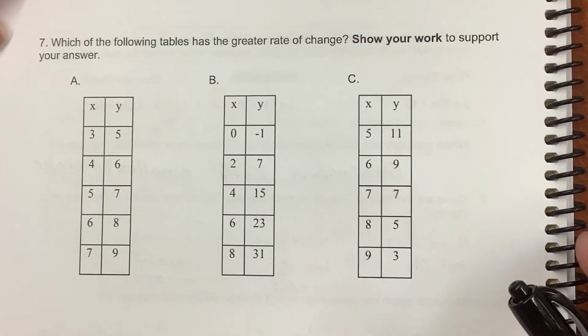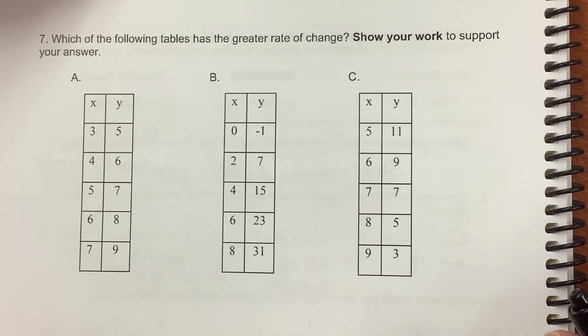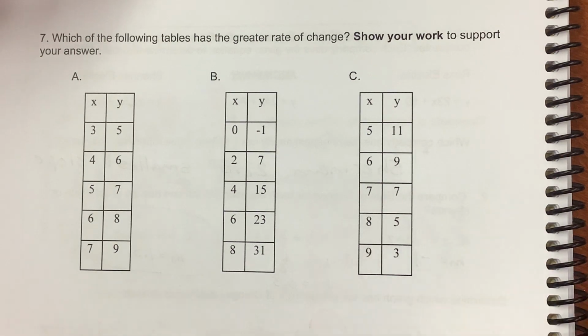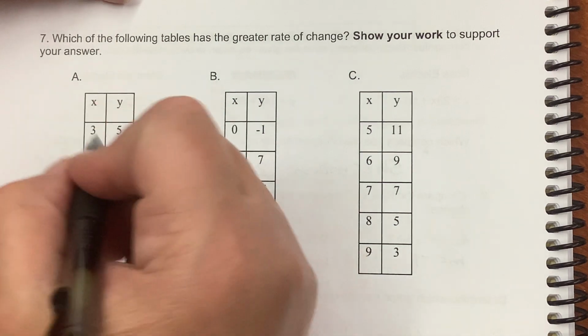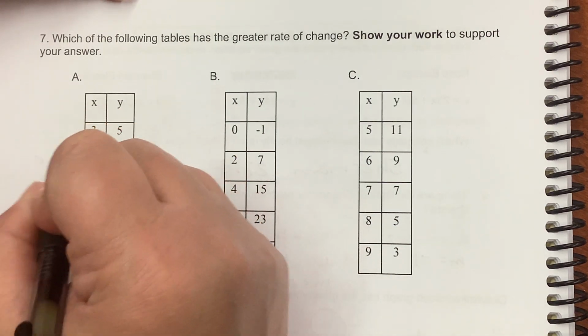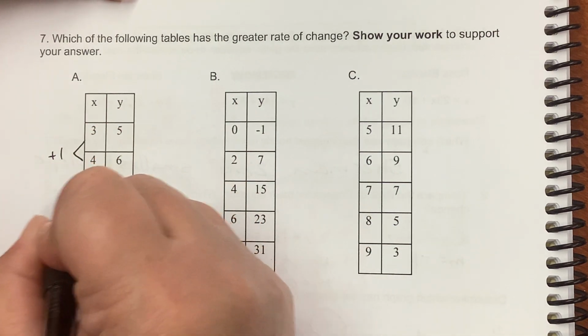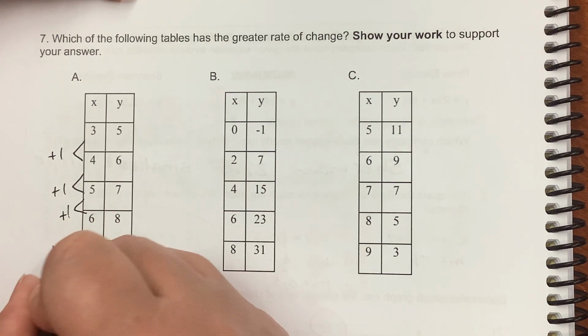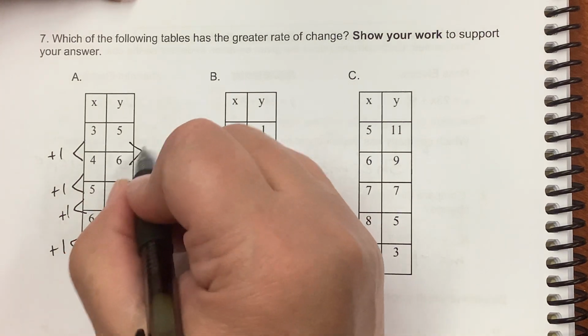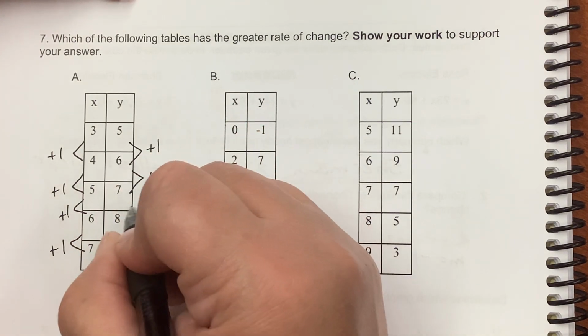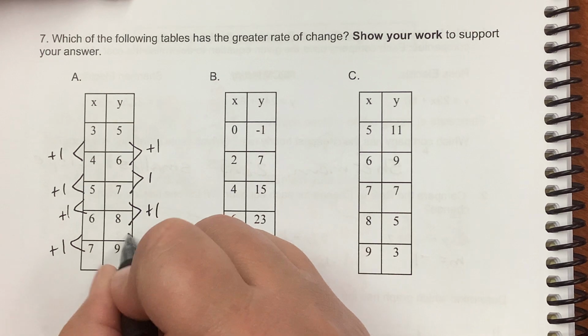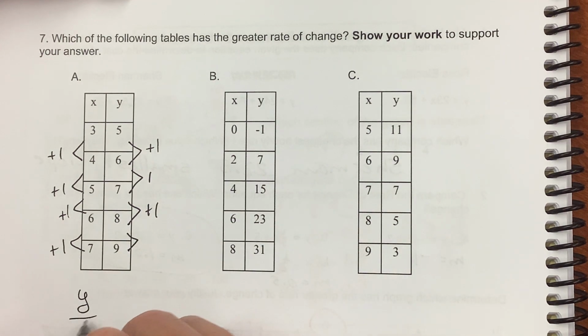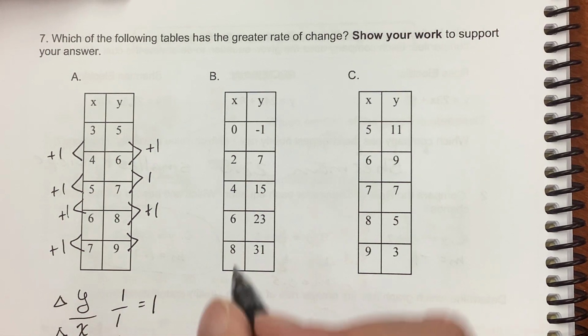Which of the following tables has a greater rate of change? Well, let's just make sure we're looking for rate. All right, this is going up by 1, up by 1, up by 1, up by 1. So the rate of change here, change in y over change in x, is 1 over 1, which is 1.